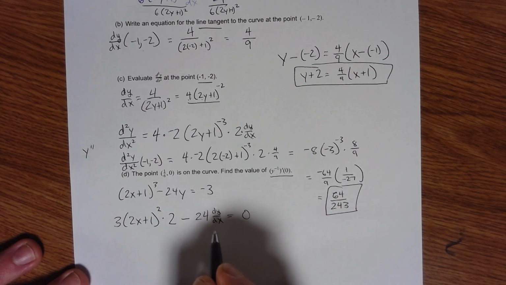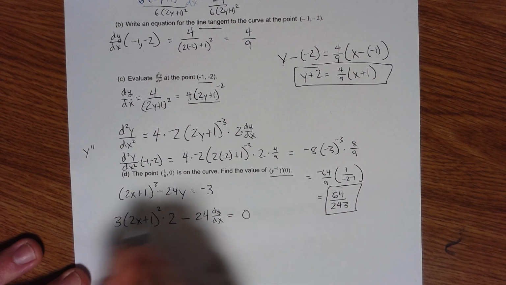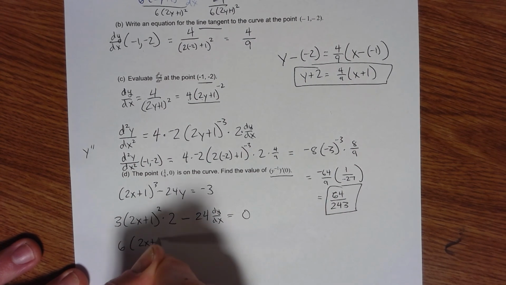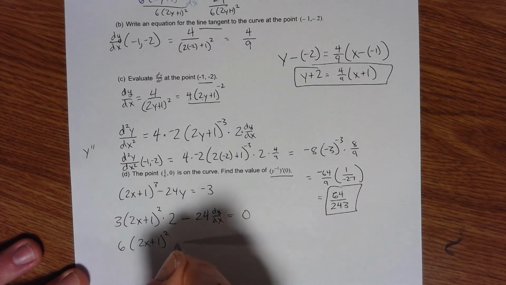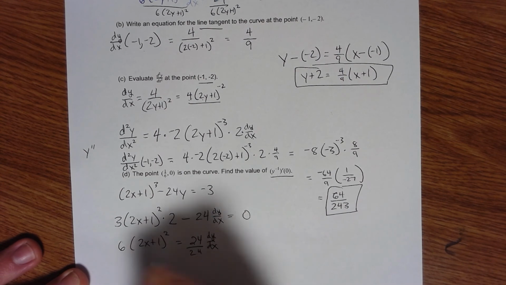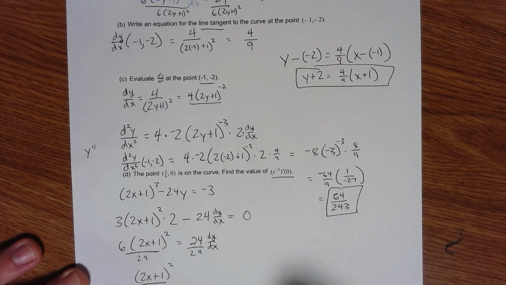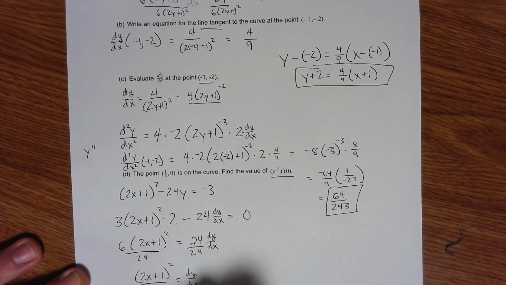And we're supposed to find the value of the derivative. So if we want to solve for the derivative first, we have 2 times 3 is 6, times (2x plus 1) to the second, equals 24 dy/dx. Divide by 24 here and here. (2x plus 1) to the second over 4 is equal to dy/dx. And I'm going to evaluate at 0. So (2 times 0 plus 1) squared over 4 is equal to the derivative at 0.